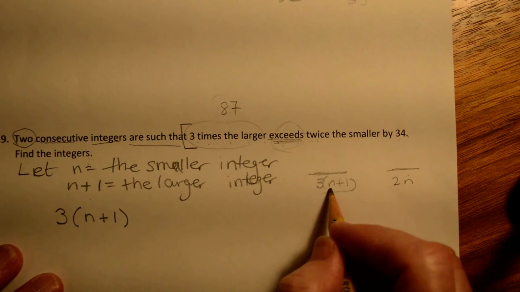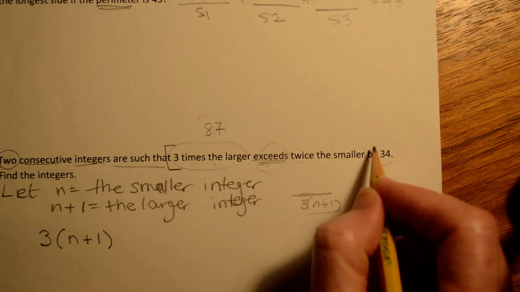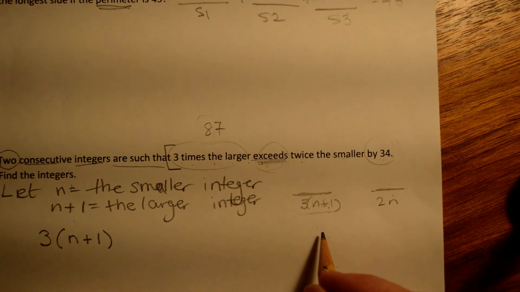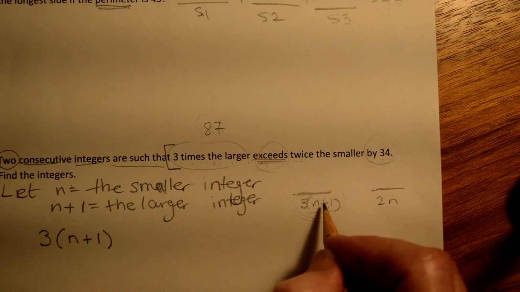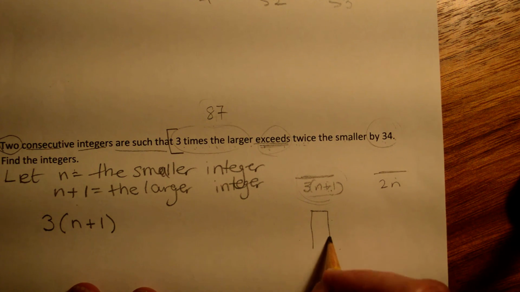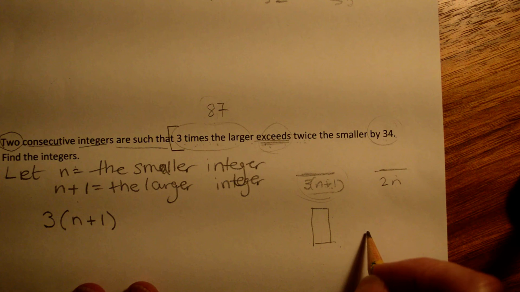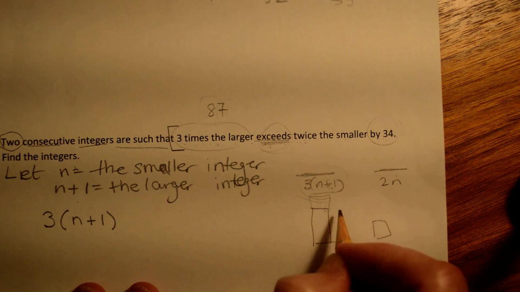All right, if we're looking at these, a lot of times people want to add the 34 onto here because it's saying this is bigger by 34. But think about it, this is already bigger. If we add the 34, this is going to get even bigger. So if we had to do this in terms of like a bar chart, this one's already bigger than this. If we add the 34 onto it, it's going to make it even bigger.